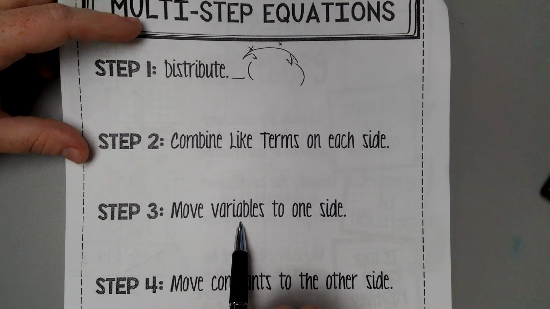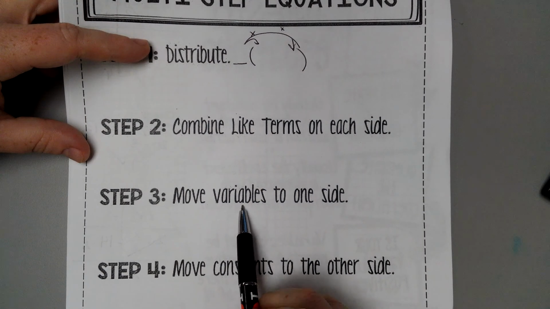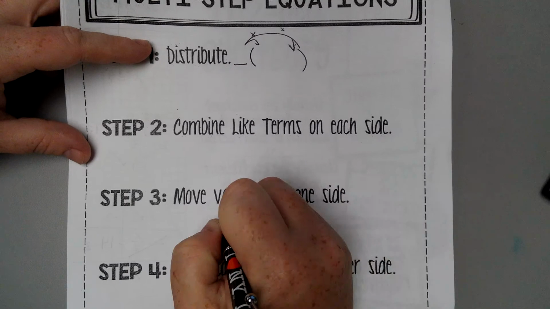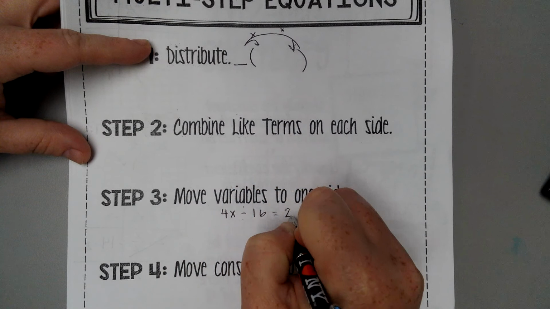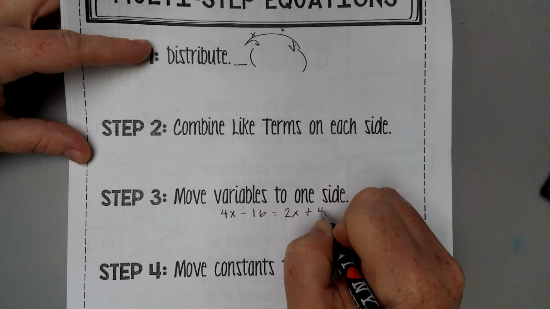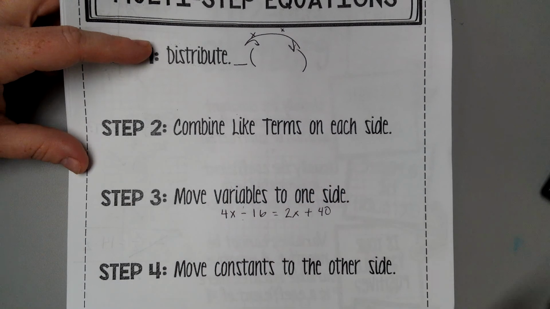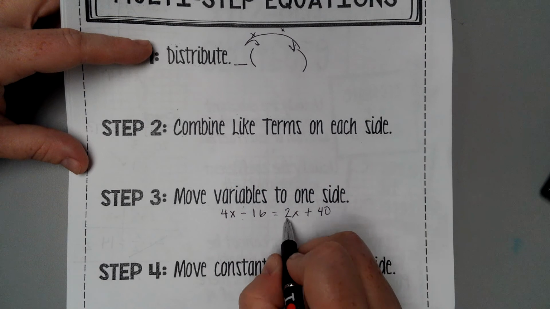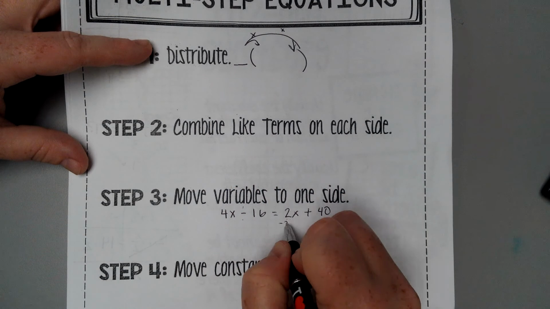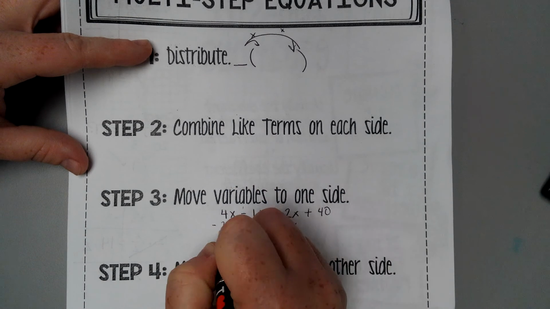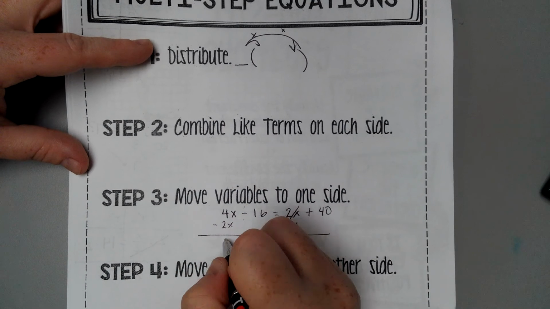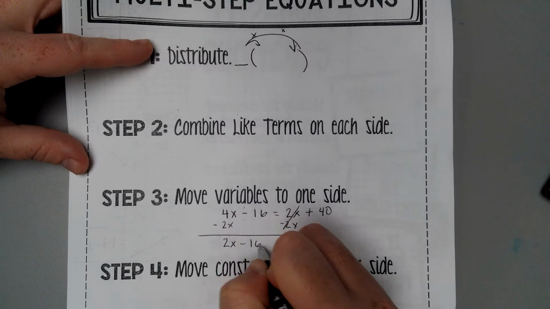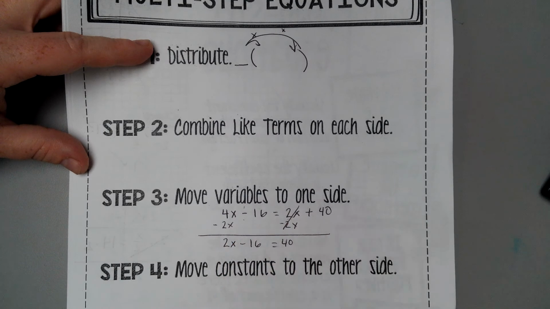Move variables to one side. So if you were to have 4x minus 16 equals 2x plus 40, move your variables means you would take away 2x from here, and that means you would also take away from here because you're trying to get rid of that amount, leaving us with 2x minus 16 equals 40.